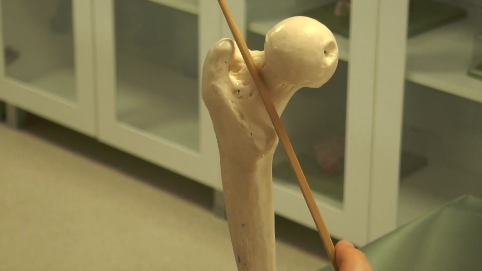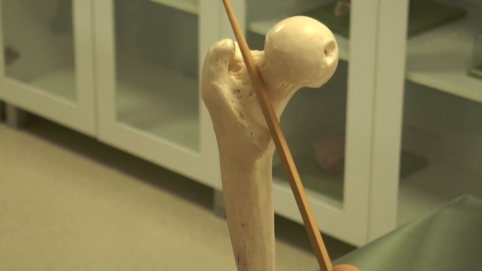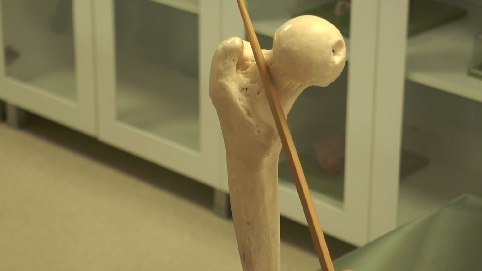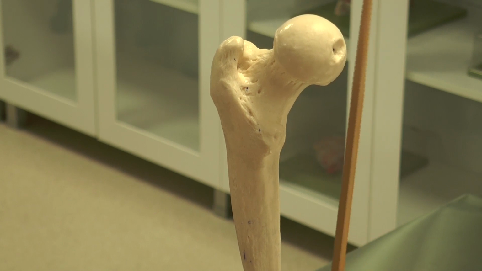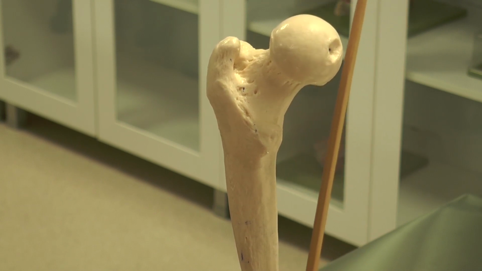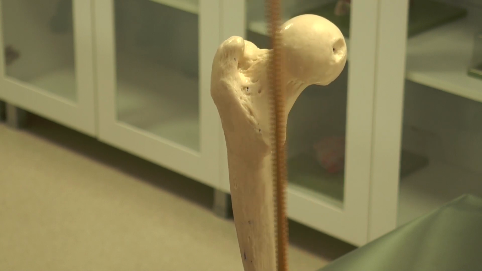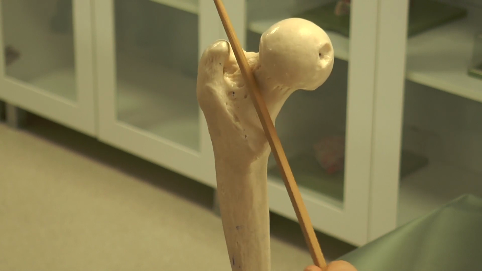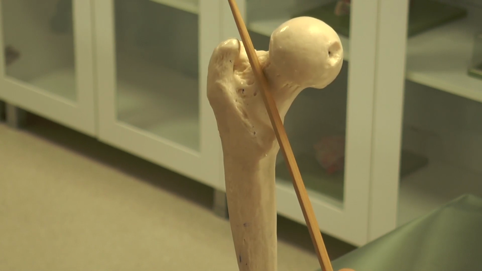So this area gets fractured. When you hear of a person who received a hip fracture, what they mean is not a breakage of the bones of the pelvic girdle or the pelvic bones. What you do see is the fracture of the neck of the femur. So the fracture really occurs in the neck when you have a hip fracture.